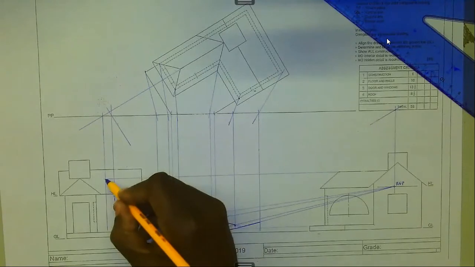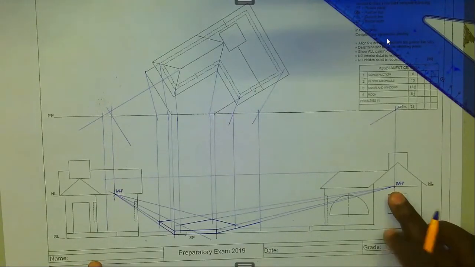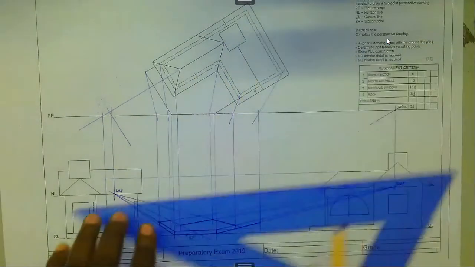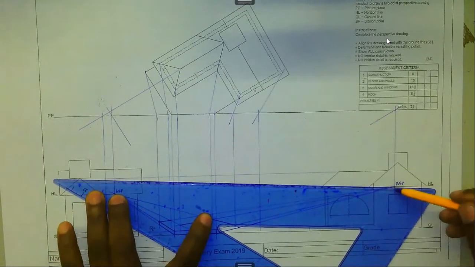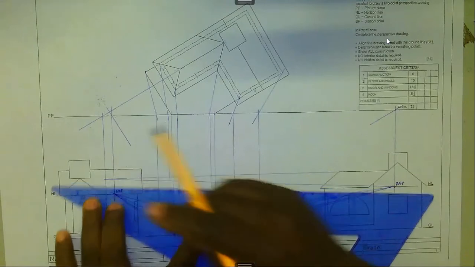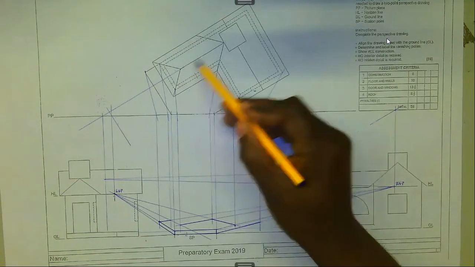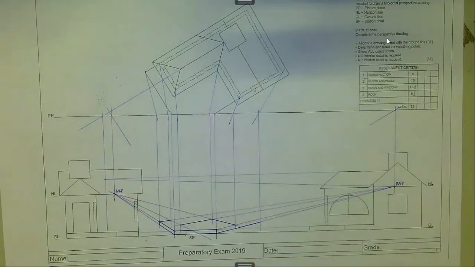Once you have gotten this point, you now relate it to the right vanishing point because we drew from right to left. So you would connect this one to the right vanishing point like that. That's where you are able to locate this point and that point on this line that I've just drawn.